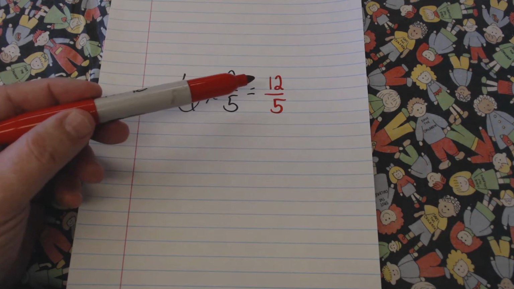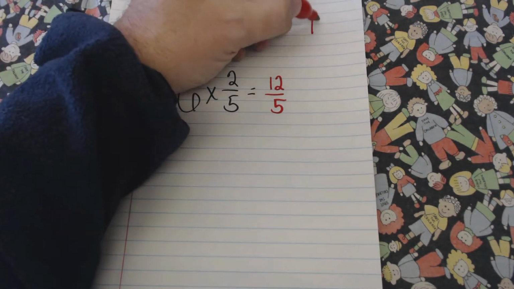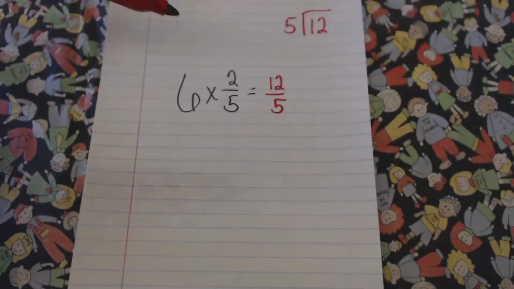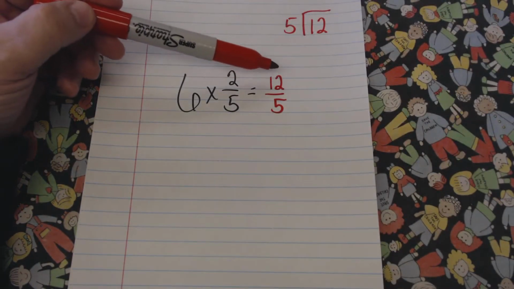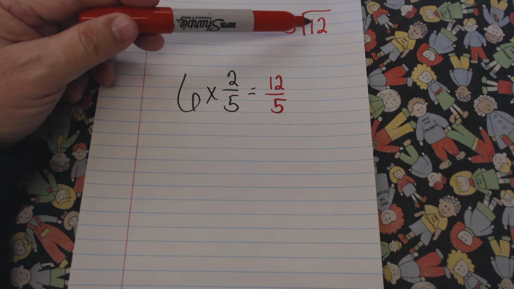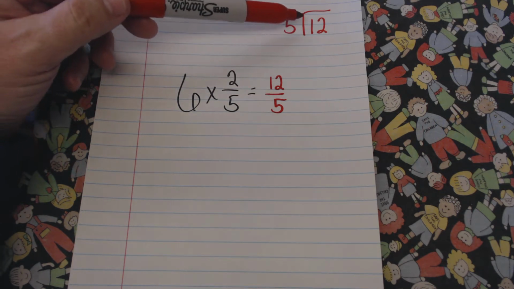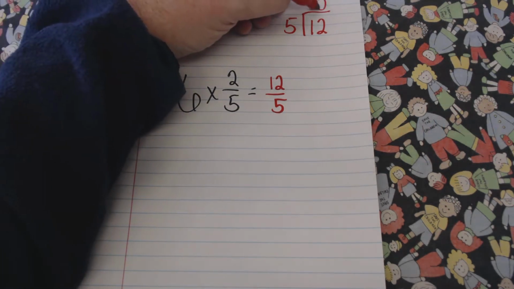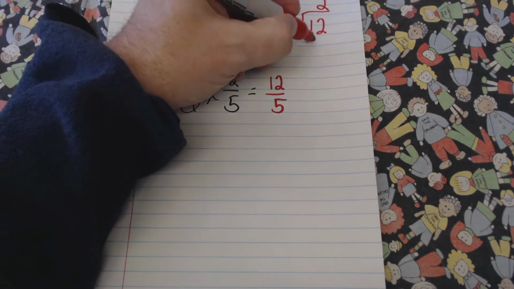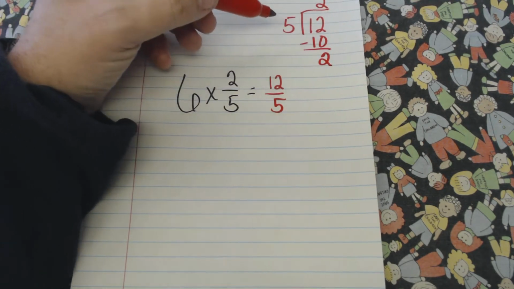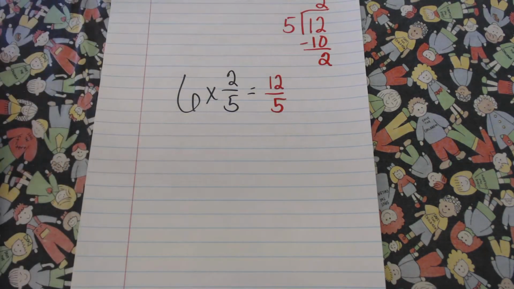as an improper fraction. So the way we change an improper fraction into a mixed number is with division. The numerator, 12, will be our dividend. The denominator, 5, will be our divisor. How many 5s are in 12? That would be 2. 2 times 5 is 10. 12 minus 10 is 2. 2 is less than 5, so this is our remainder.